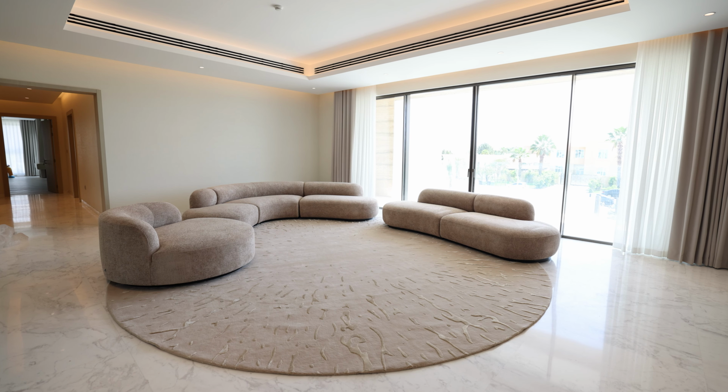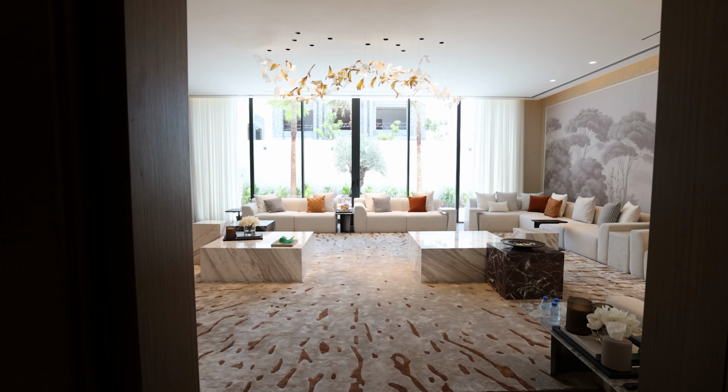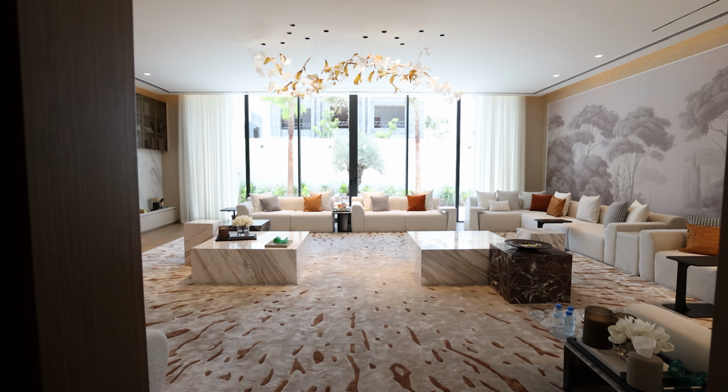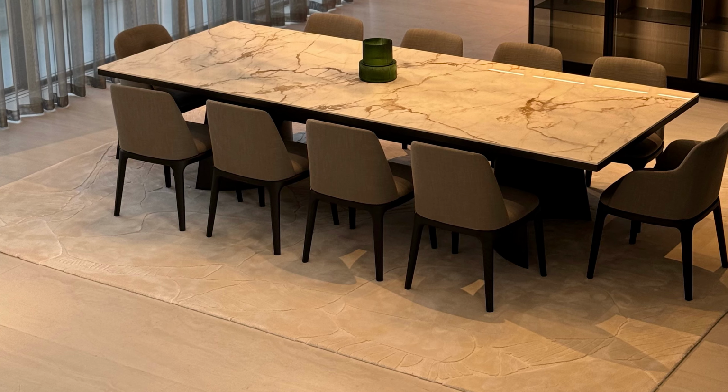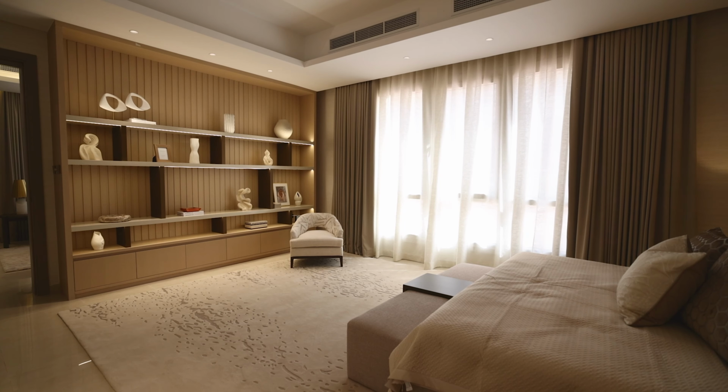So predominantly there are three main areas for which we would have clients come in to get a carpet, and that would be your living space, your dining space and the bedroom areas. So starting with the living space, now there are three ways of going about it.